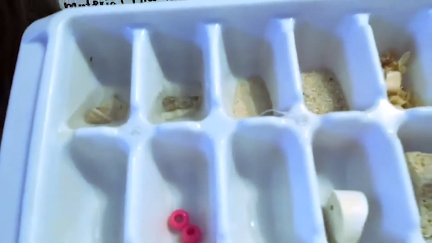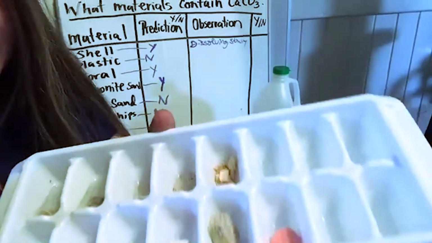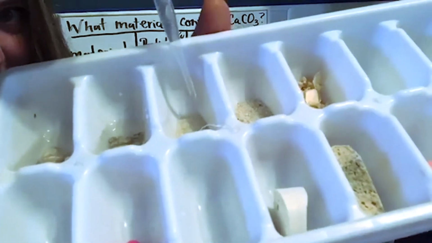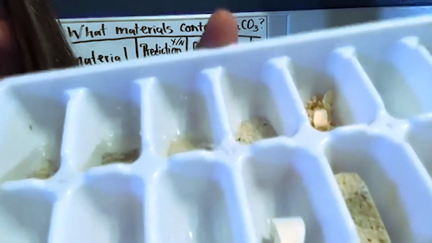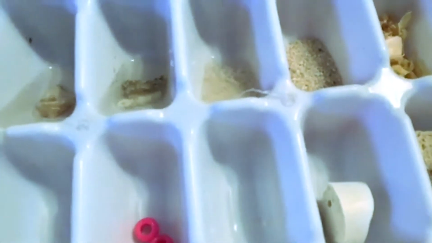Now I'm gonna keep this here because when we add some vinegar to our aragonite sand, make sure you can see that. That is bubbling fiercely. It's reacting.